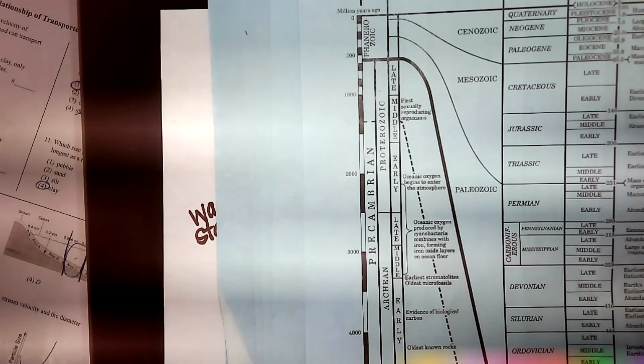Are we gonna cover dinosaurs this year? No, Earth science, not life science.